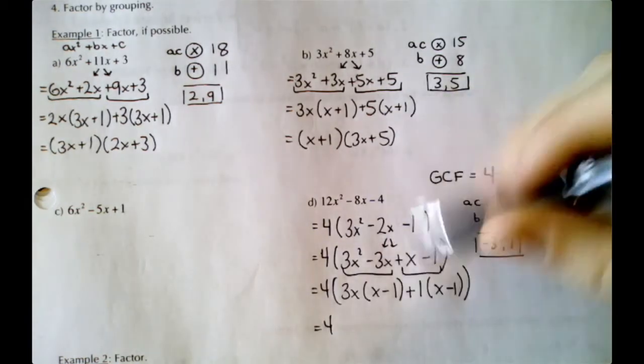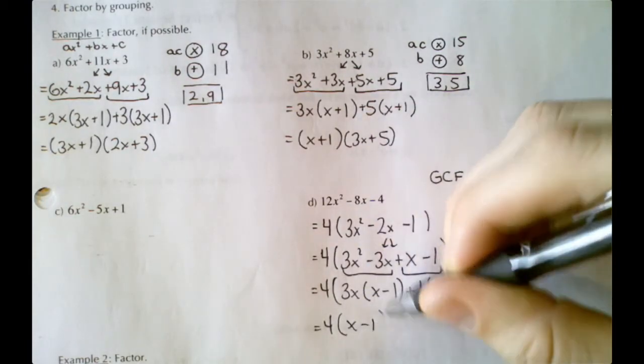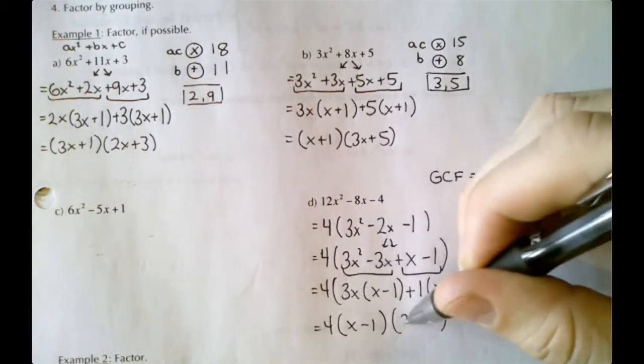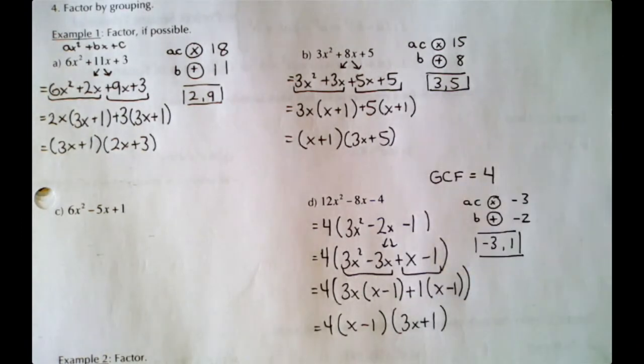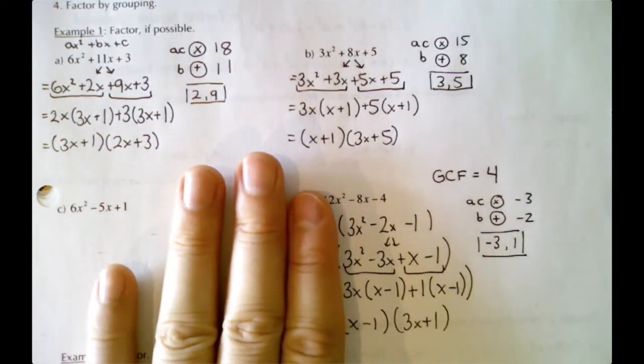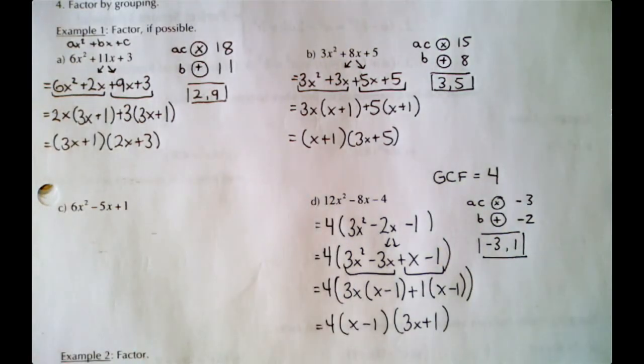Now, our brackets are the same. So we can write our bracket down. And what's left is 3x plus 1. And what's neat is this looks more complicated, but if you cover up the 4, this is the exact same as the process we used for every other question prior to this. It's just a little bit trickier now because we have this 4.